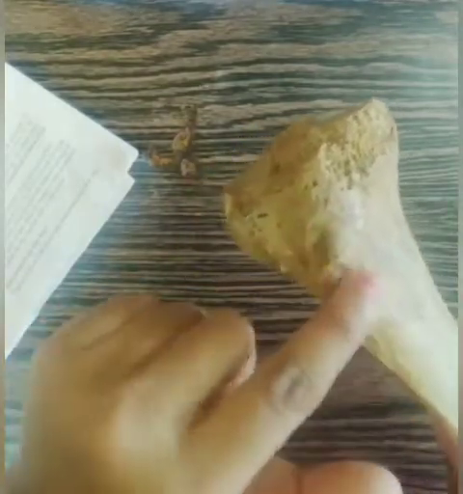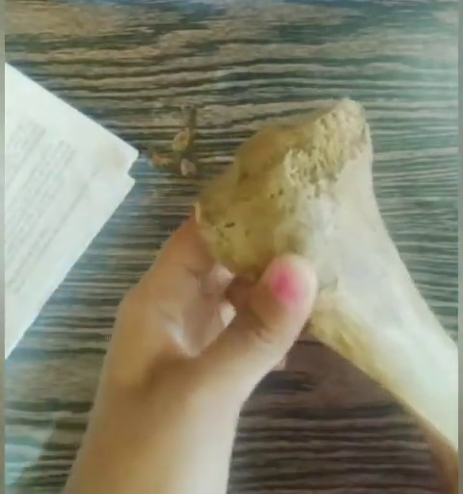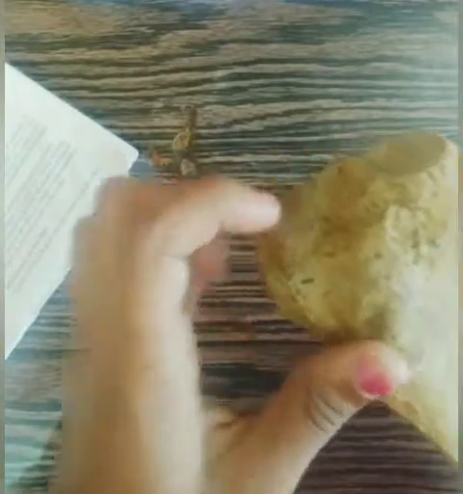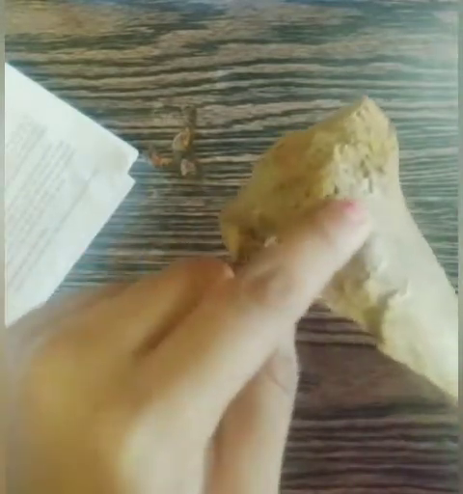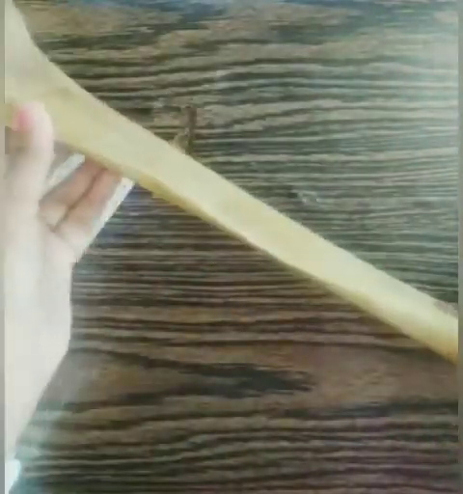Then the tuberosity of the tibia. So this is the tuberosity of the tibia. The tuberosity of the tibia is a prominence located on the anterior aspect of the upper end. So on the anterior aspect of the upper end there is a tuberosity of the tibia. It forms the anterior limit of the intercondylar area. So this is the intercondylar area and the tuberosity of the tibia forms the anterior limit of the intercondylar area.